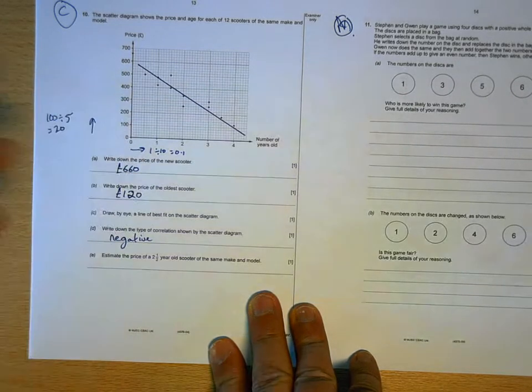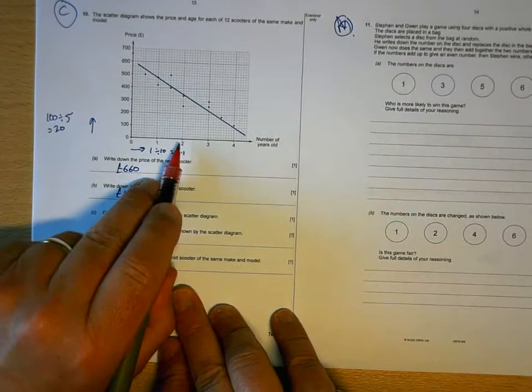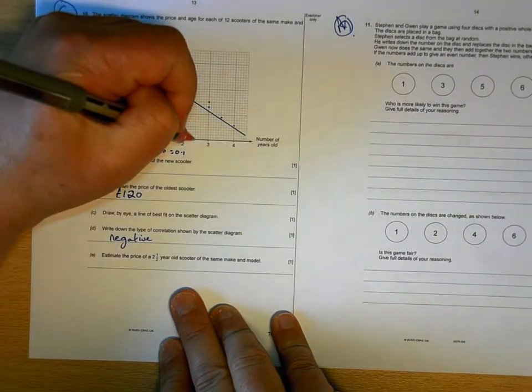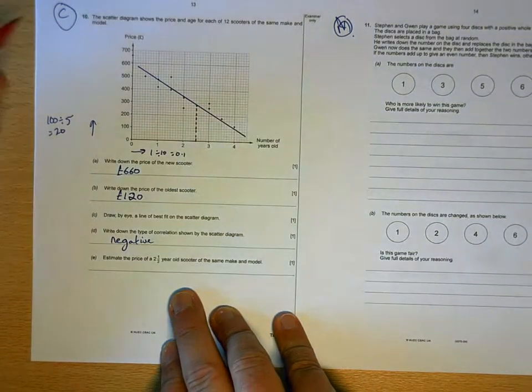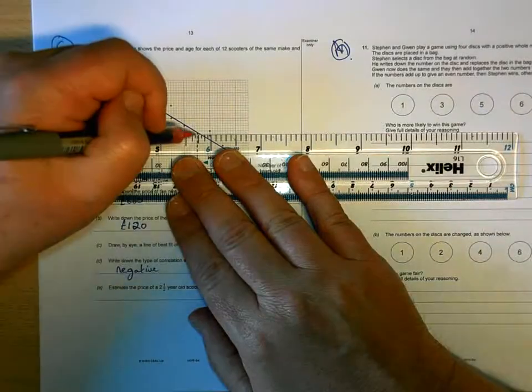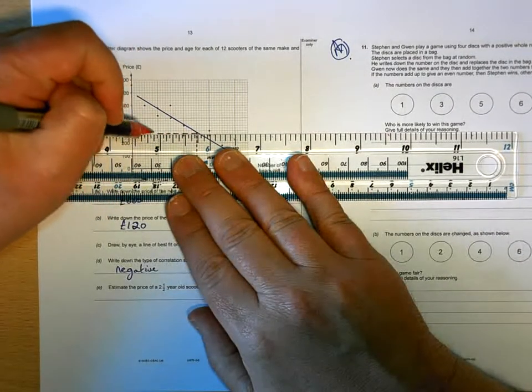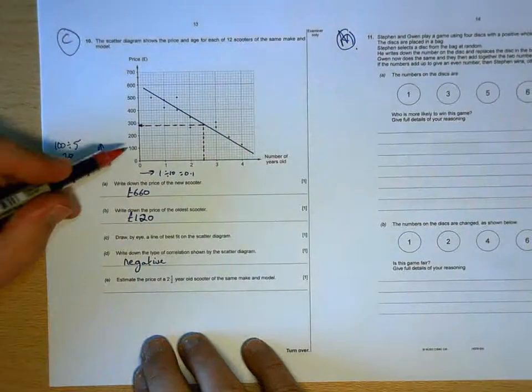And then the final bit, 2.5-year-old scooter. So 2.5 is there. Use your graph. Show on your graph what you're doing. So on my graph, there's 2.5. I'm going up to my line, and I'm reading across, and that's going to be my estimate, which is £280.